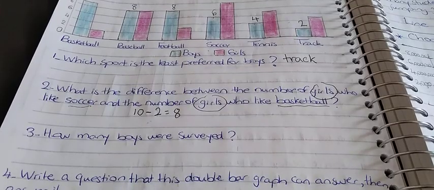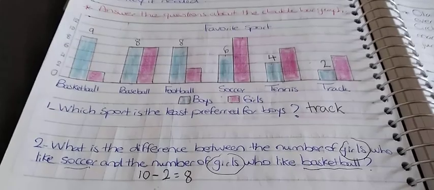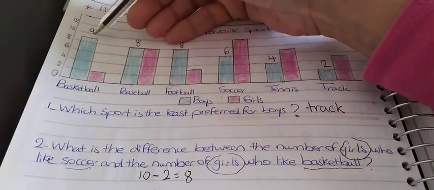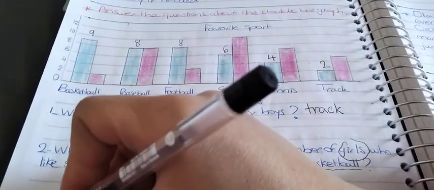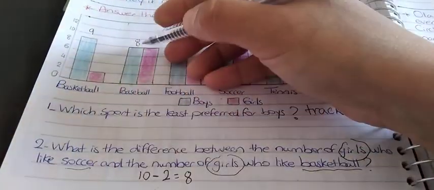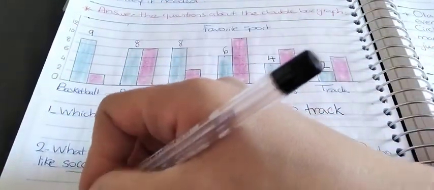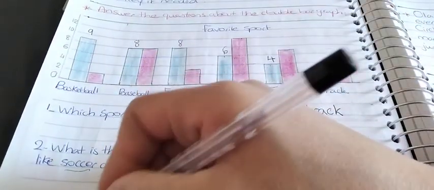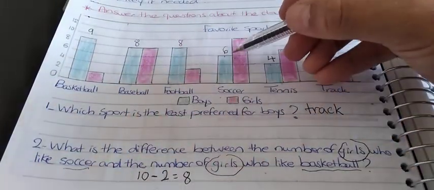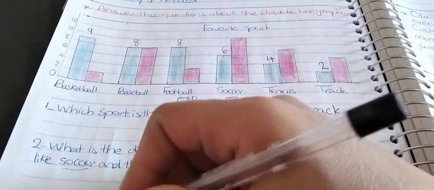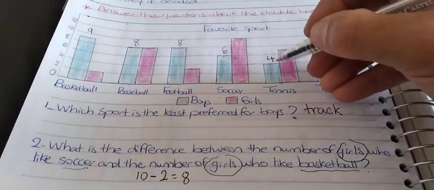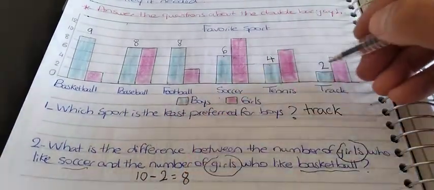How many boys were surveyed? So we have to count all the boys. Again, we look here. We have 9 for basketball plus 8 for baseball and 8 for football and 6 for soccer, 4 for tennis and 2 for track.